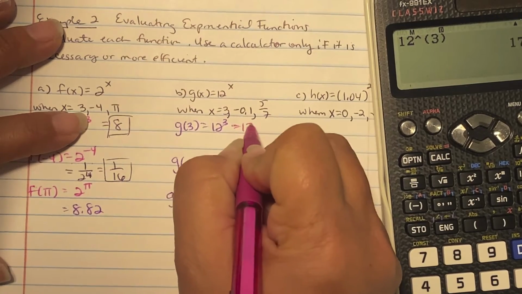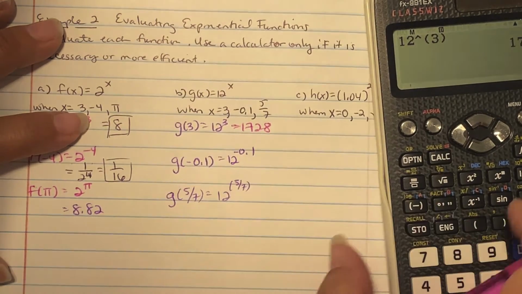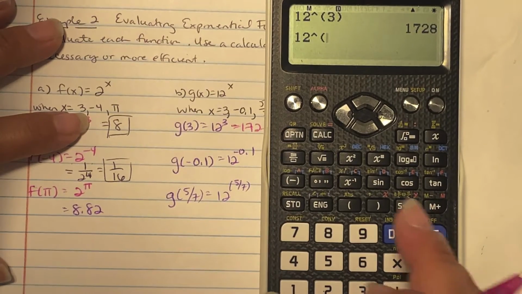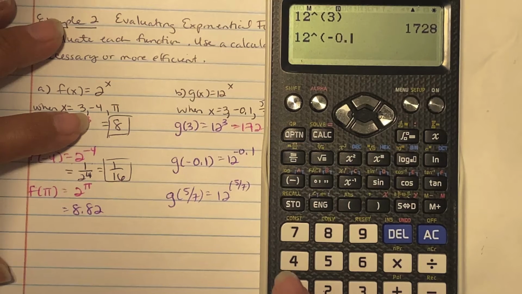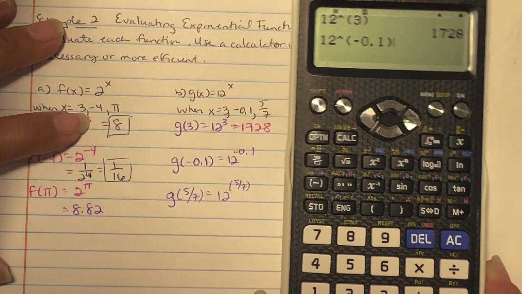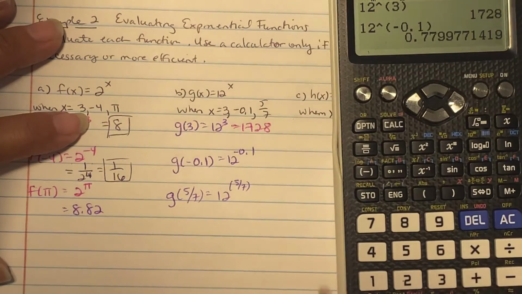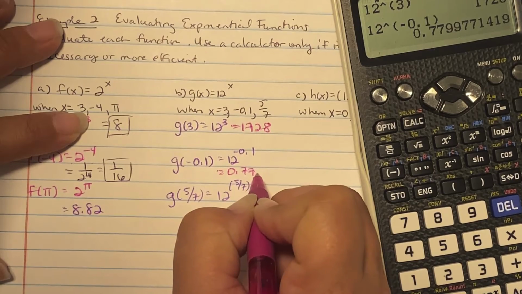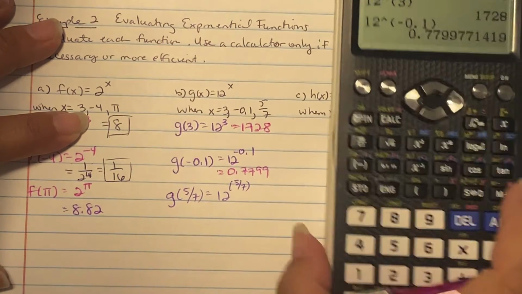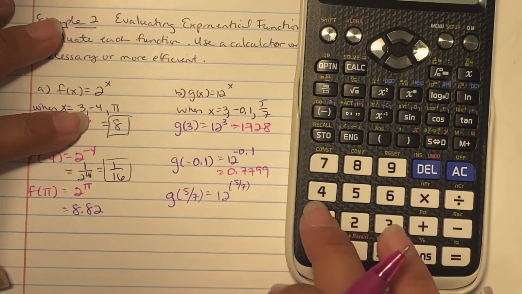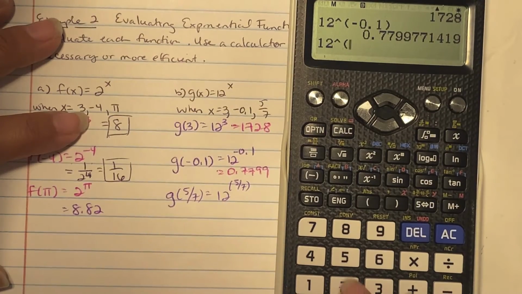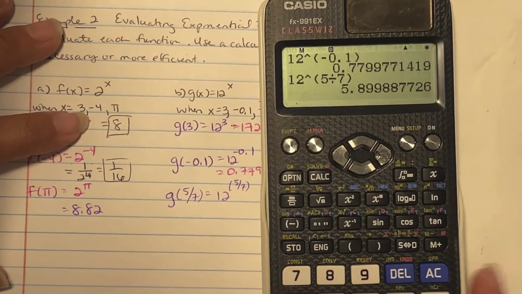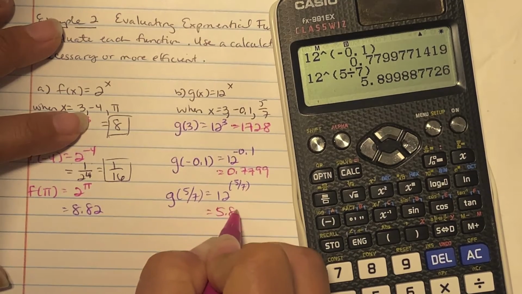The second one has a decimal portion, so you're going to do 12, hit the exponential key, and then you want to put the negative sign, because it's negative 0.1, close the parentheses and hit enter. So we get a decimal answer of 0.7799. And then we have the 12 to the 5/7 power. So 12, hit the exponential key, 5 divided by 7, close the parentheses because you wanted to include it. And we get 5.899 in that situation.